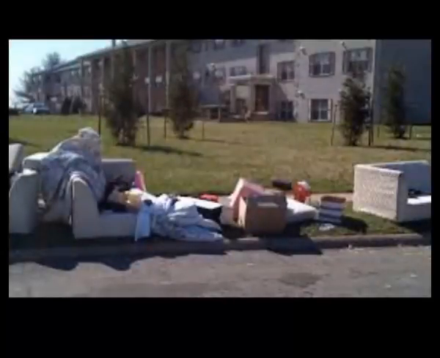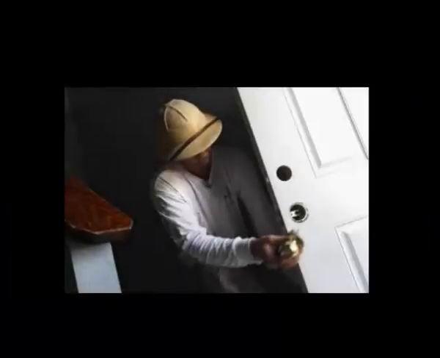The sheriff is present and the landlord is required to change the locks. And a restraining order is posted on the door, disallowing the tenant to return without permission from the landlord.